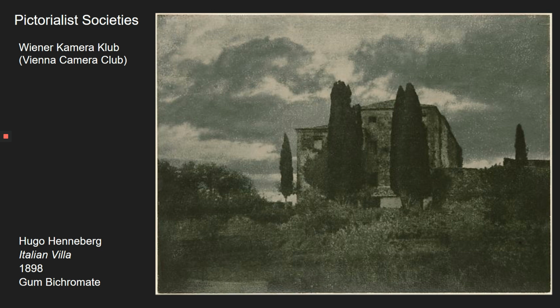And these groups included the Weimar Camera Club, the Vienna Camera Club. And you have Hugo Henneberg with his Italian villa, right? So again, Italian, the interest in classical form.